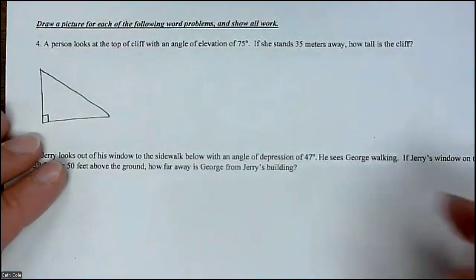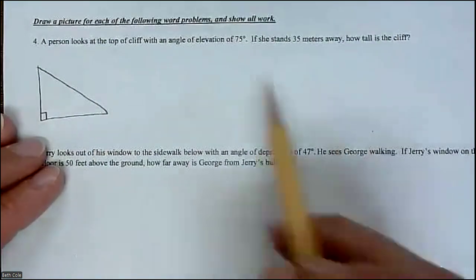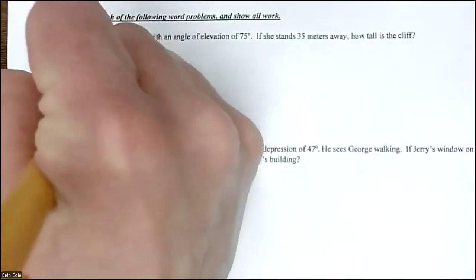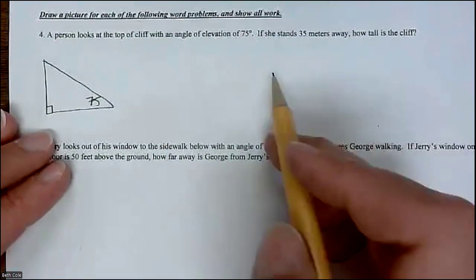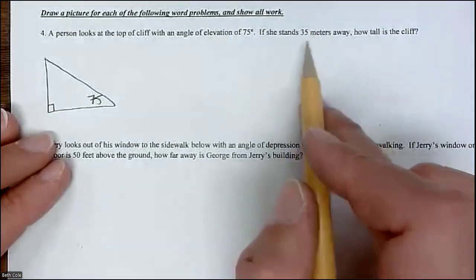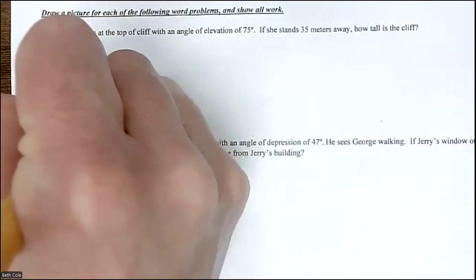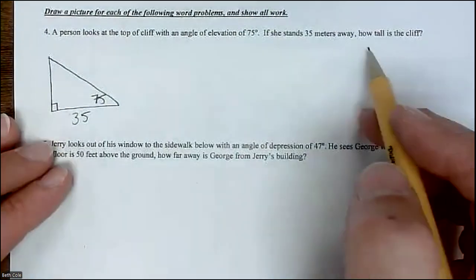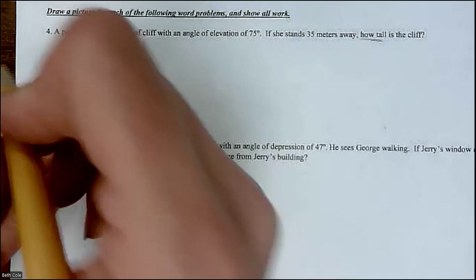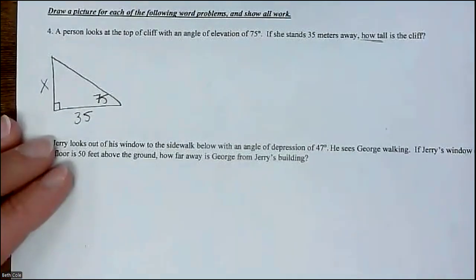That's all. A person looks at the top of a cliff with an angle of elevation of 75. Where does that go? Bottom, good. 75, right there. She's standing 35 meters away from the cliff. So where does the 35 go? Yeah, that's the bottom of the triangle. How tall, this is your question mark, is the cliff? So where does X go? The other, like the vertical part.